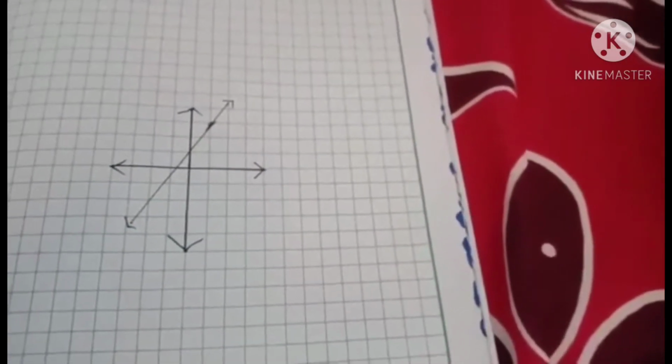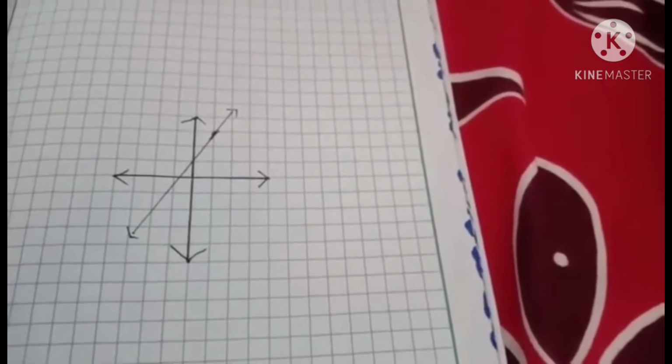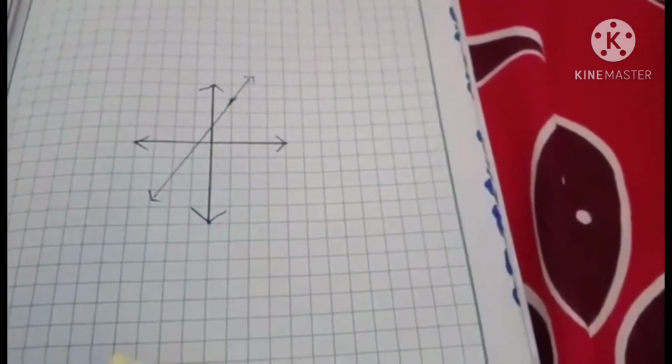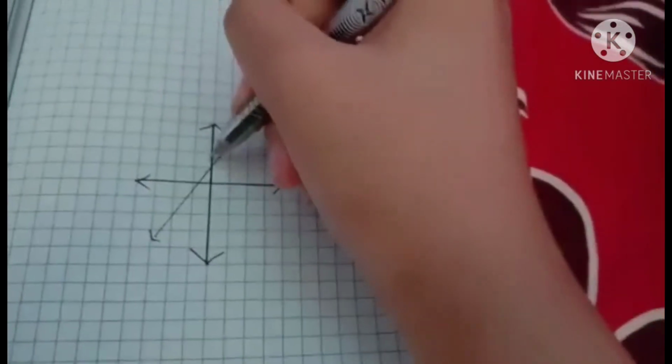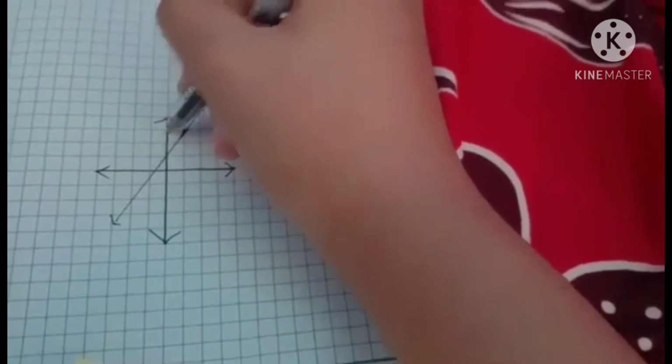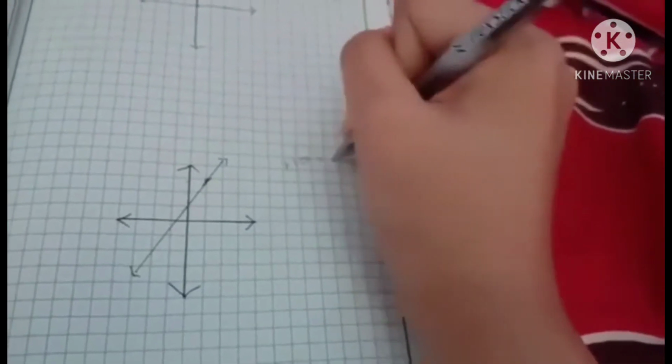You just have to find a point where the line goes through a specific spot, like here, and then you count the rise up: 1, 2. So that's your rise, and rise equals 2.